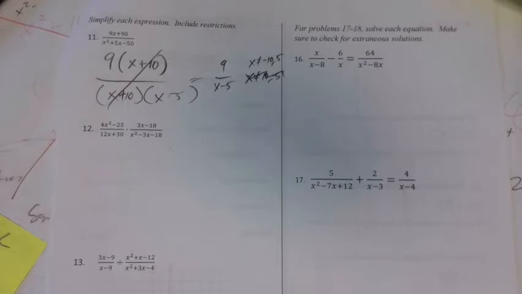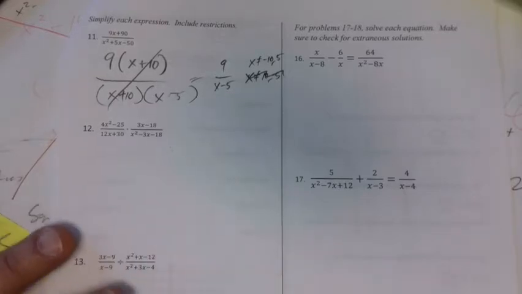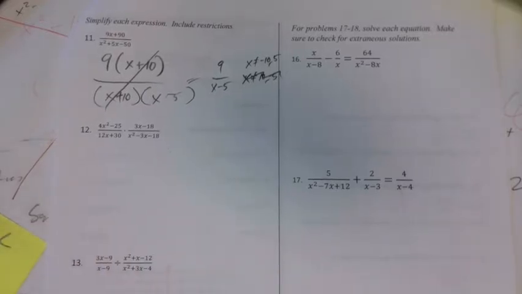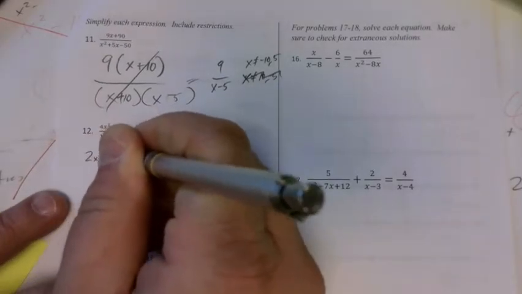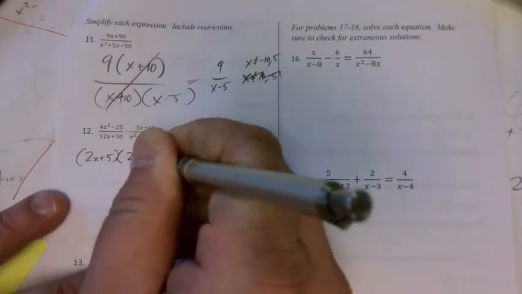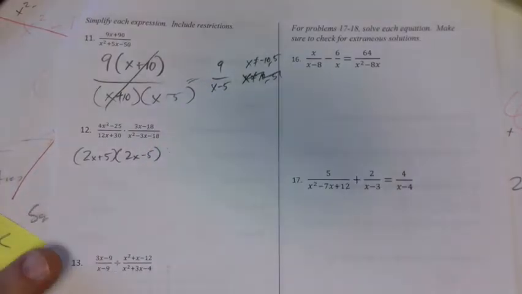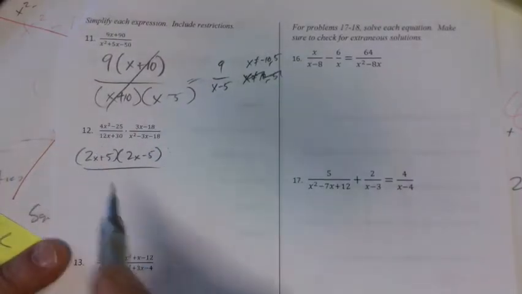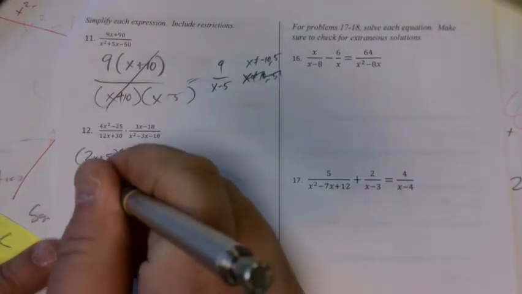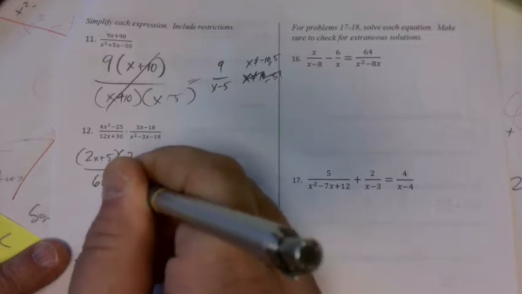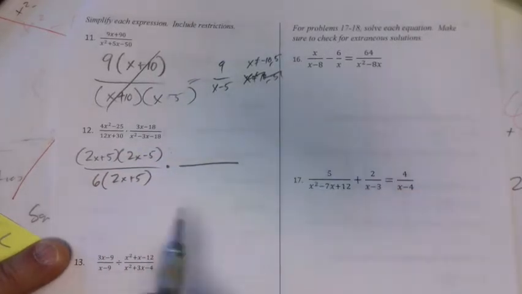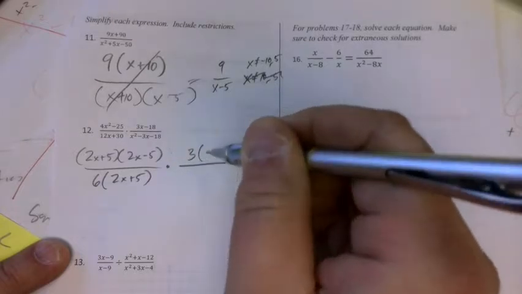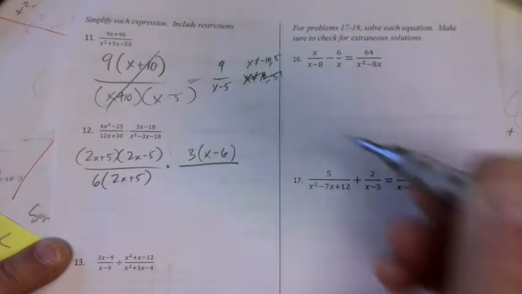Okay. Next one. And I think this is wrong on the key, so I'm sorry about that. 4x squared minus 25, that's 2x plus 5 and 2x minus 5. That's a difference of squares. All over 12x plus 30. That is a common factor of 6, and I get 2x plus 5 times 3x minus 8, common factor of 3, and I get x minus 6.